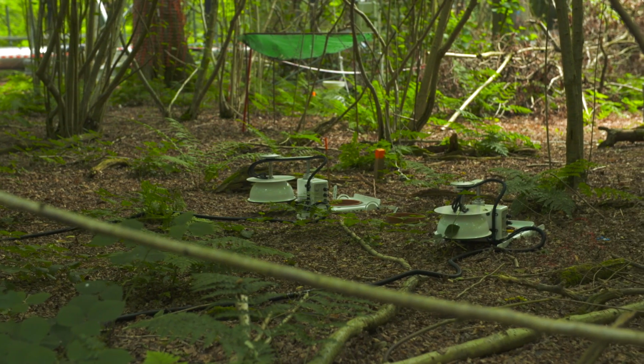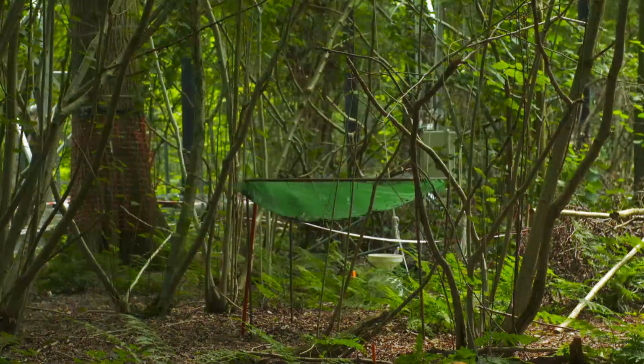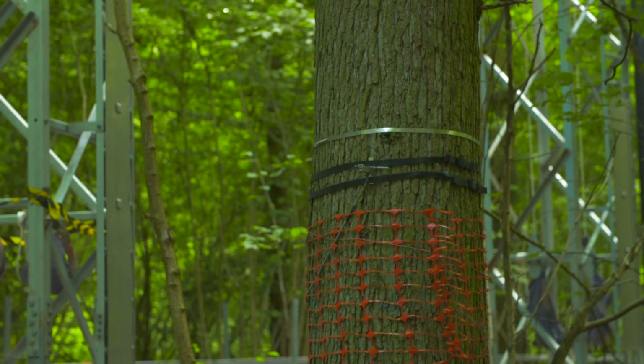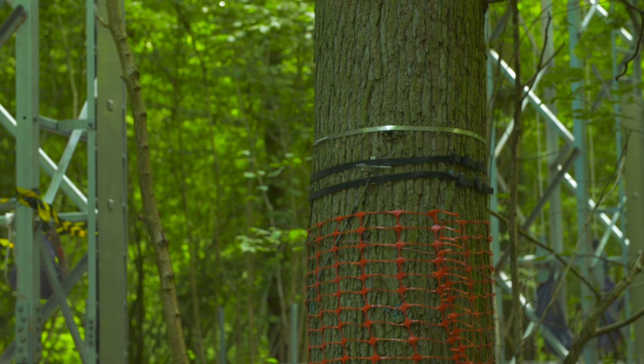There are also a number of pitfall traps located within the woodland to sample the distribution of insects and other invertebrates, as well as a variety of other experimental equipment.